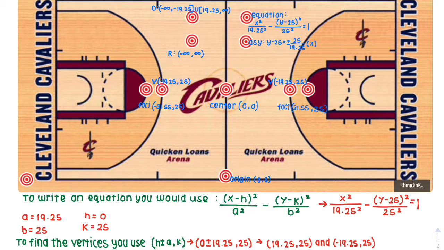To find the vertices, you use (h plus or minus a, k). When you plug in your values, your vertices are (19.25, 25) and (negative 19.25, 25).